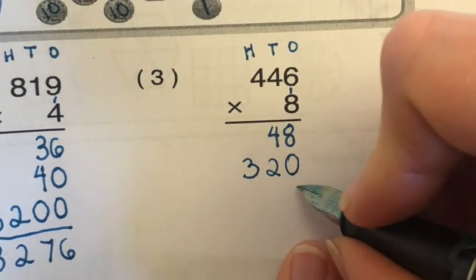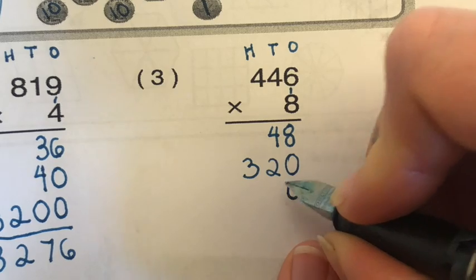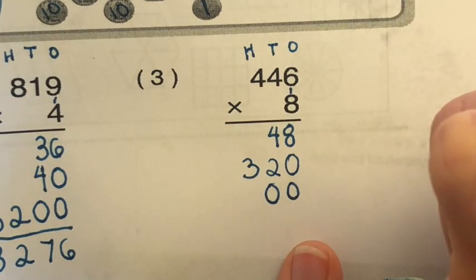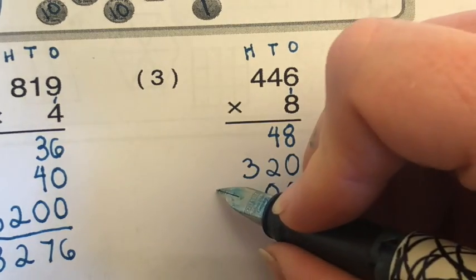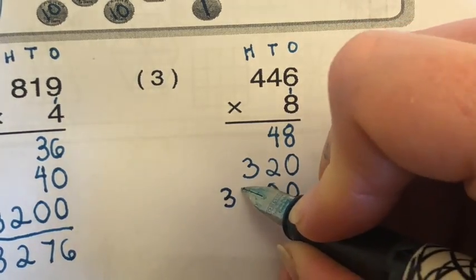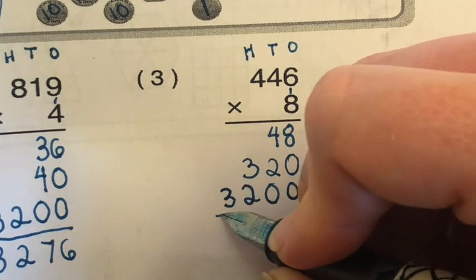Now we're going to multiply in the 100 spot. So I'm going to put 2 zeros to hold that space. 8 times 4. So I think 8 times 4 is 32. I've already got my place held, so I can just write the fact. 32, I can write the product.